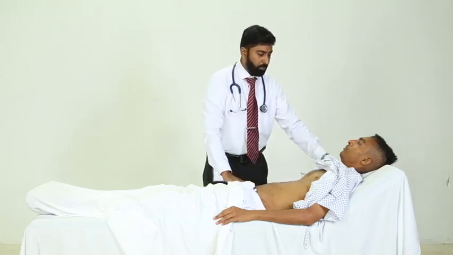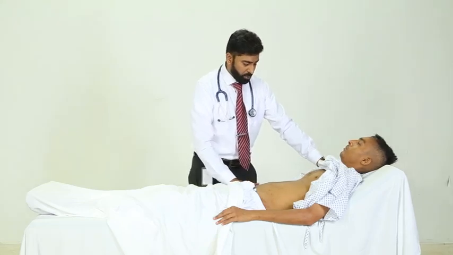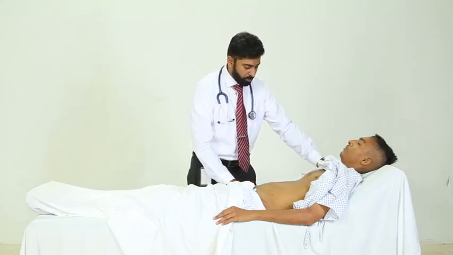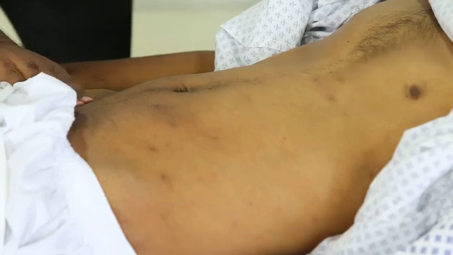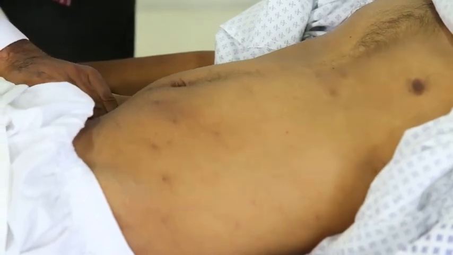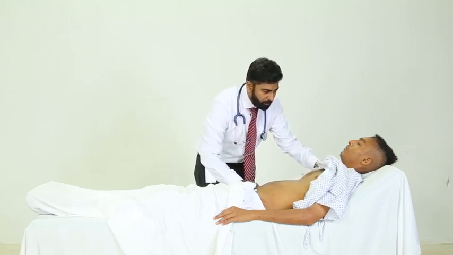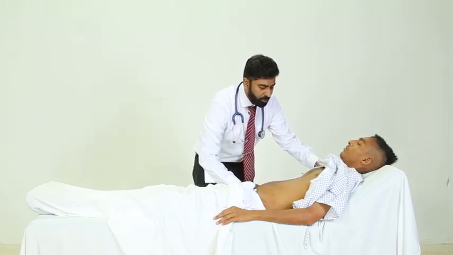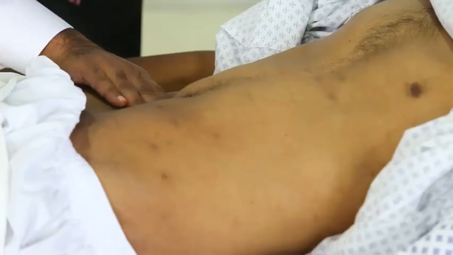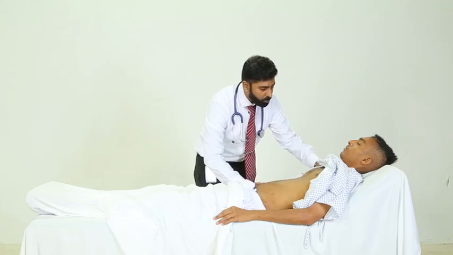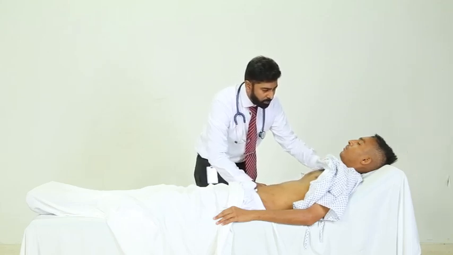The third part of abdominal palpation is visceral palpation. Here I am starting with palpation of liver with liver span. I will start my palpation from right iliac fossa, and I will ask the patient to take deep breath. लंबे सांस लेते रहिए. Okay? I will palpate on inspiration and I will move my hand on expiration. So this coordination is very important. Keep looking towards the face of the patient to look for any tenderness.